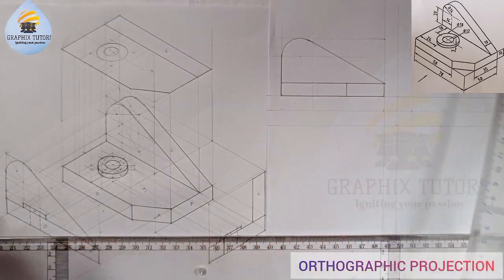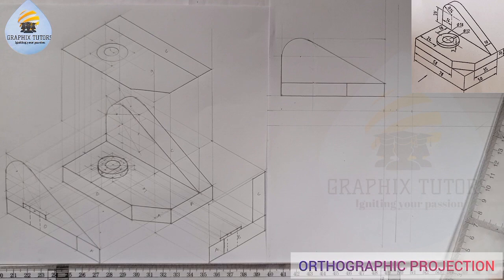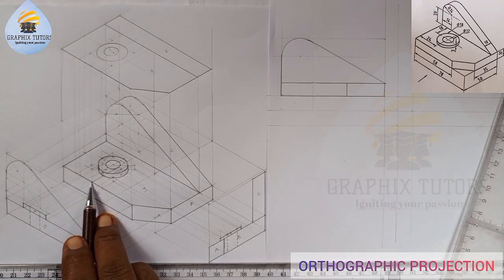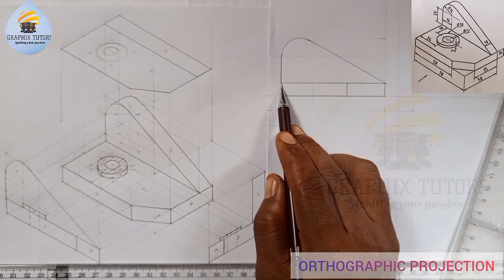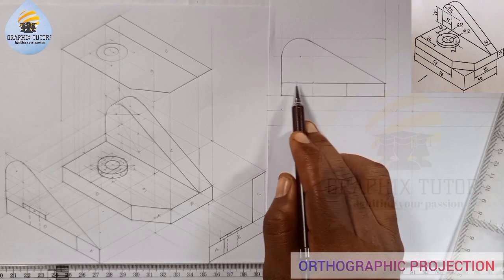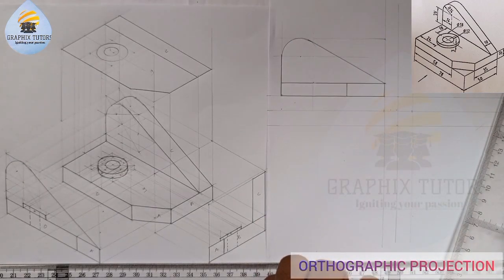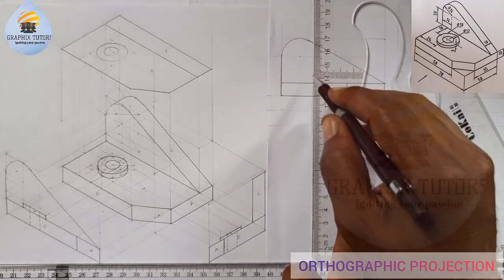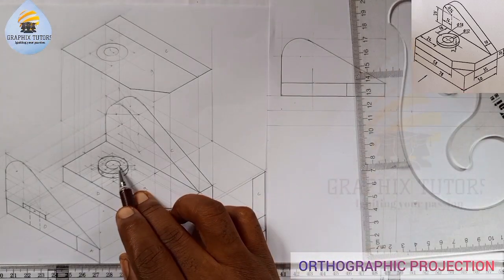I see that. Then I'll get the center from here to here. The center here, which is 24, which I've already done before. I'll measure the 24, right? And that will be the center of this figure here.